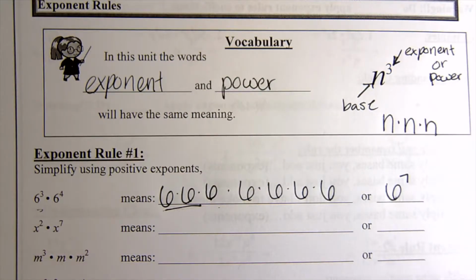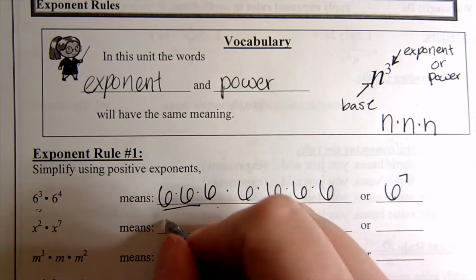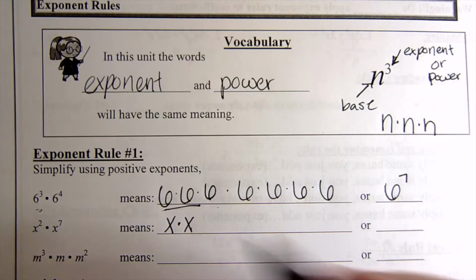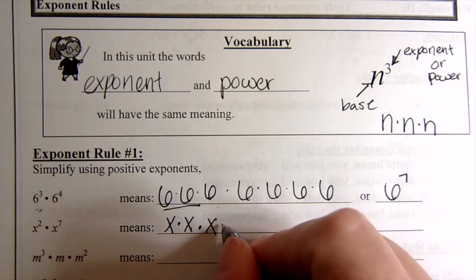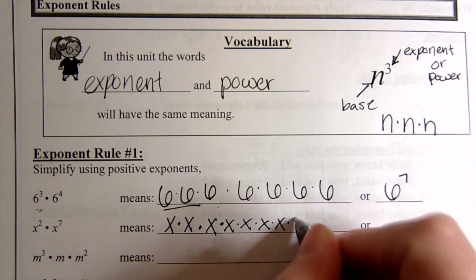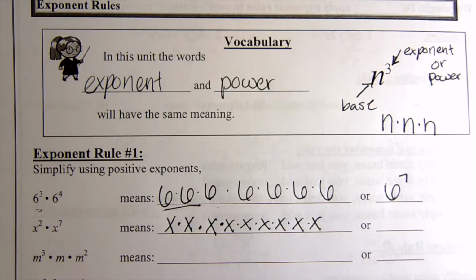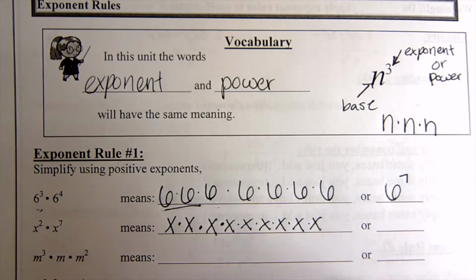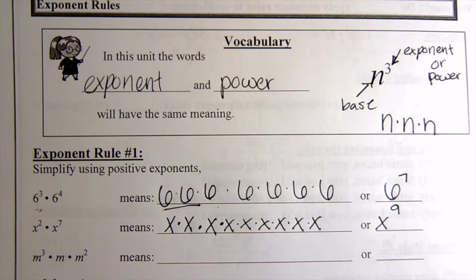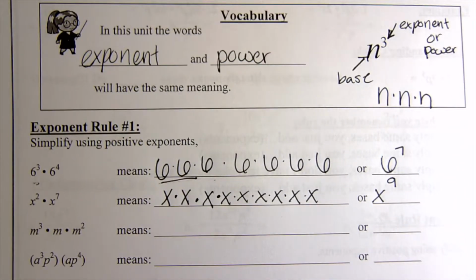So let's do the same thing with the next one. Expand x squared, that would be x times x. And expand x to the 7th, so that would be x times itself 7 times. So now if I want to rewrite this using an exponent, it would be x to what power? 9. The 9th. So we're just adding the top.